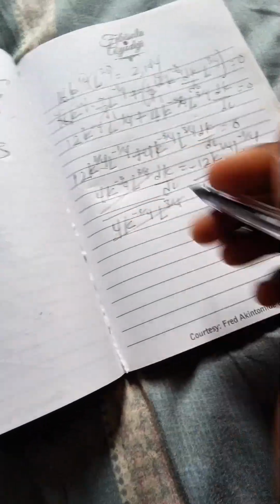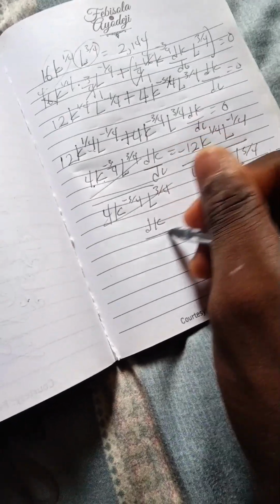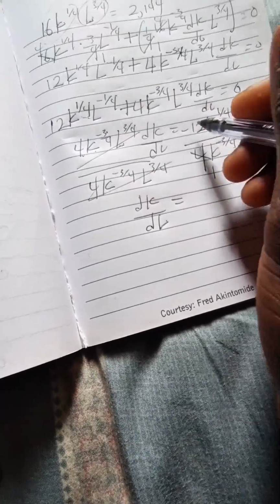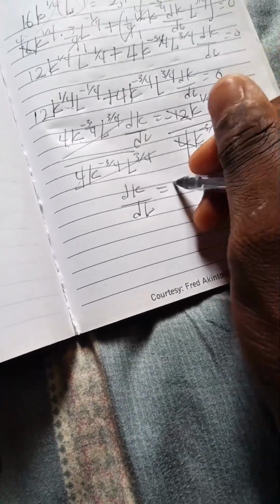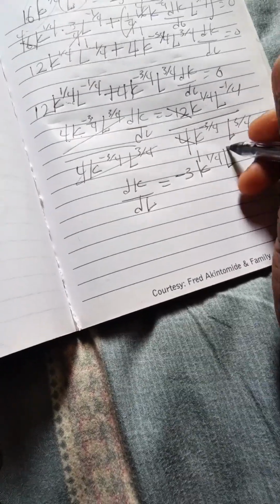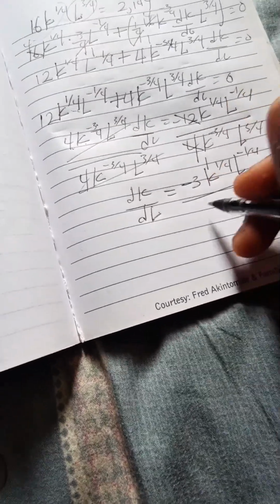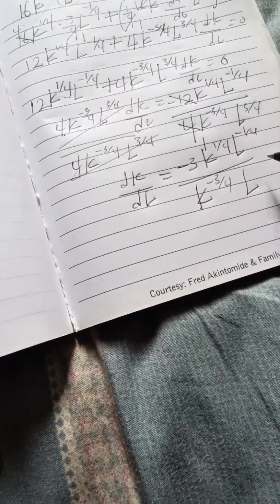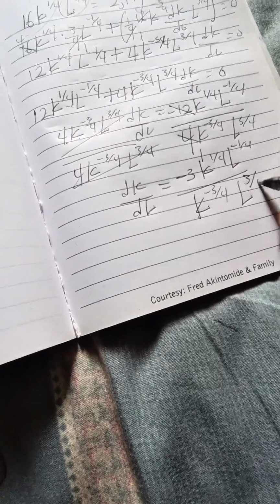So this cancels this. So the k by the L is going to equal 4 in 4, 1. 4 in minus 12, that's minus 3. So we have minus 3k raised to the power 1 over 4, L raised to the power minus 1 over 4, divided by k raised to the power minus 3 over 4, L raised to the power 3 over 4.